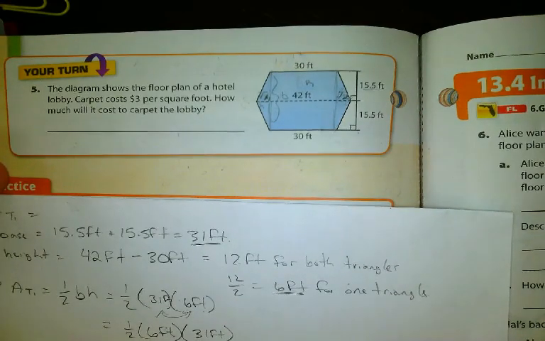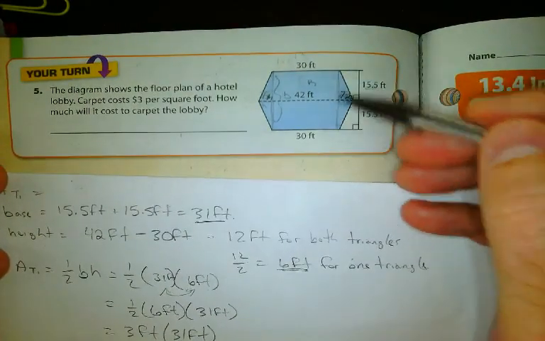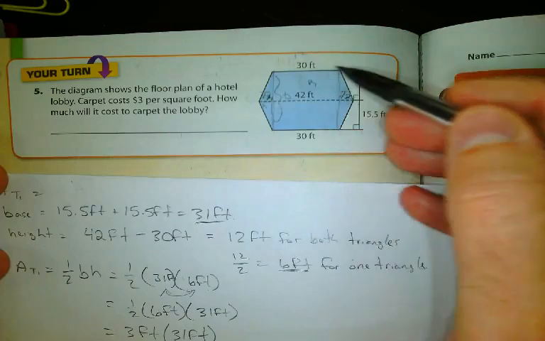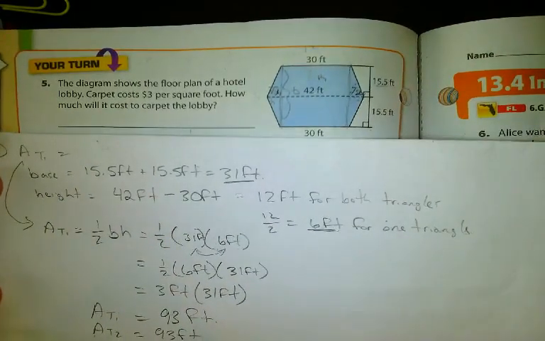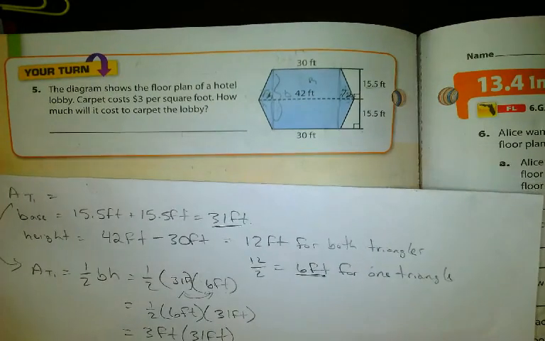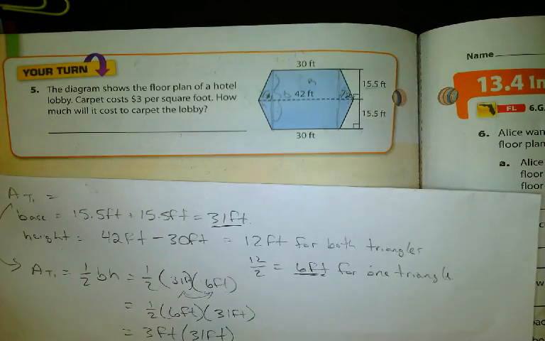Okay, now we need to find the area of the rectangle. It looks like I have a height of 31 and a base of 30. The area of a rectangle is base times height, so we have 30 feet times 31 feet.